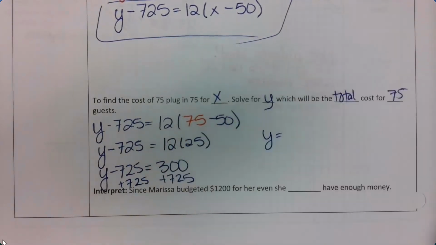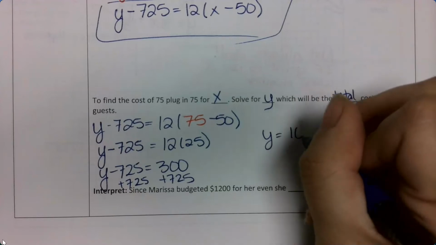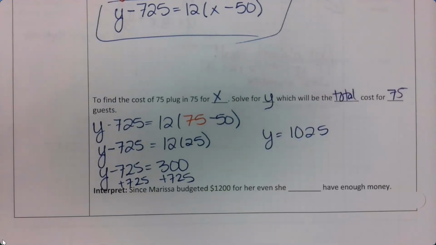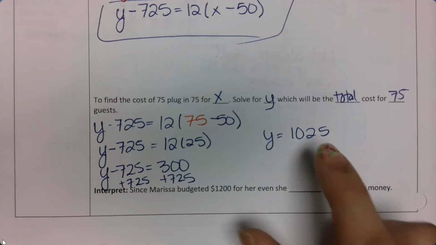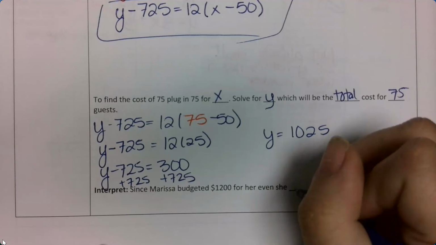So y equals, okay, so is 1,200 enough money? Yes. It's going to only cost her 1,025. Yeah, so she will have enough money.